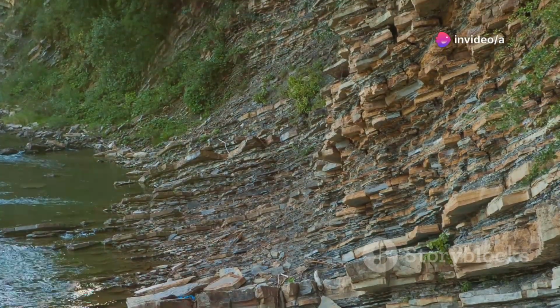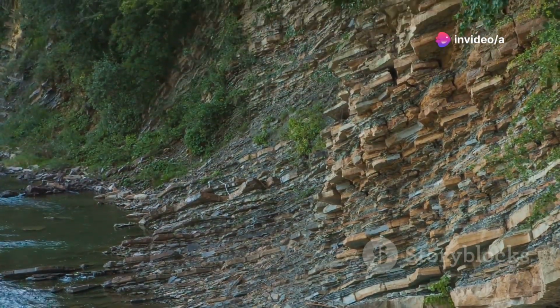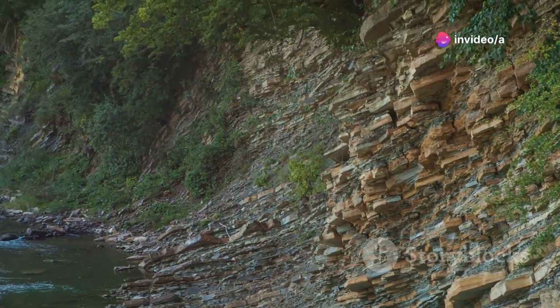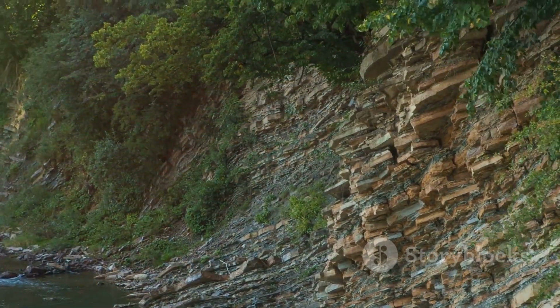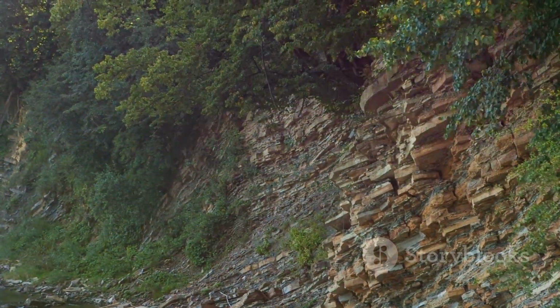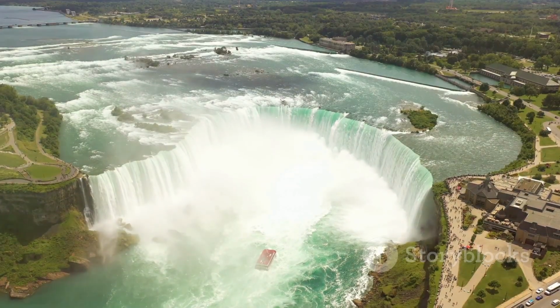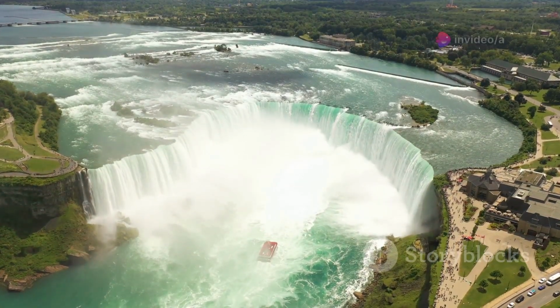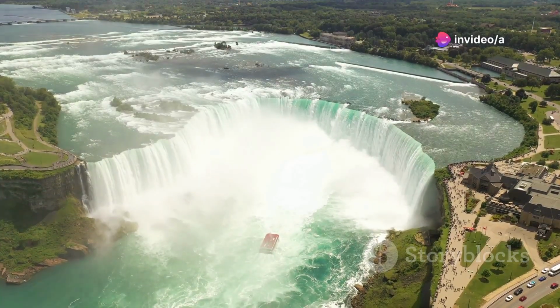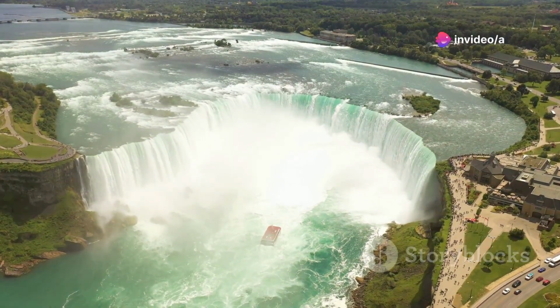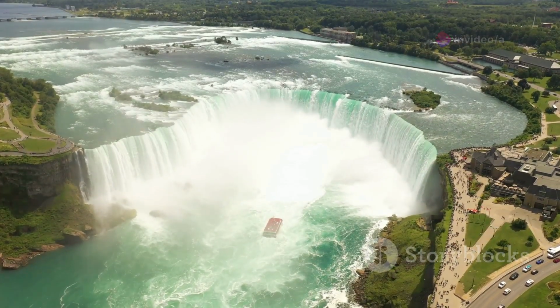But where does Niagara Falls fit into this picture? Here's where the story gets a bit rocky, quite literally. The Niagara River flowed over a cliff of hard, resistant rock, a rock layer known as the Lockport Formation. Beneath this hard capstone was softer, more easily eroded rock.